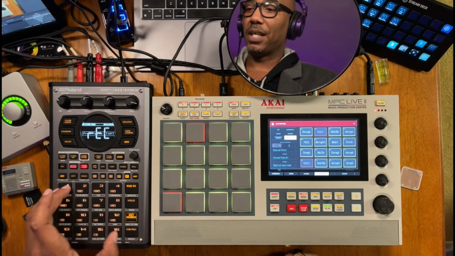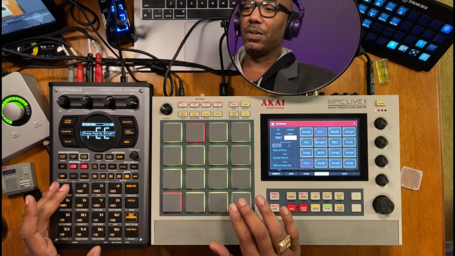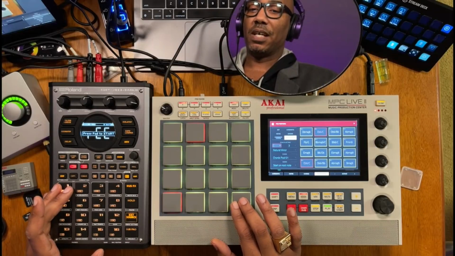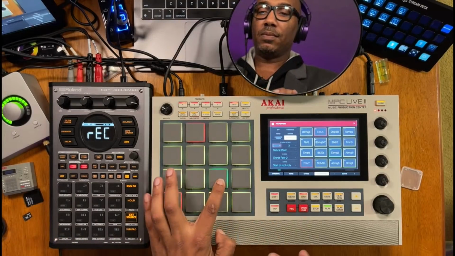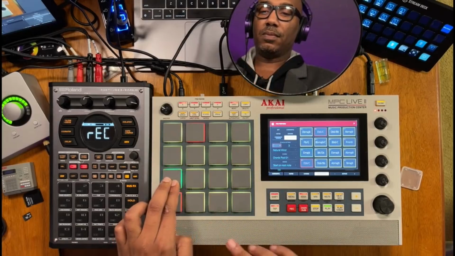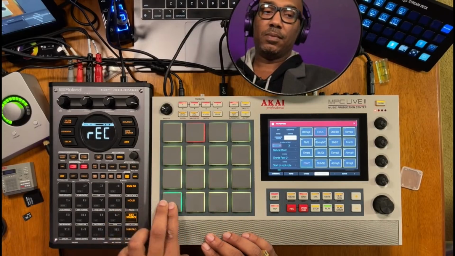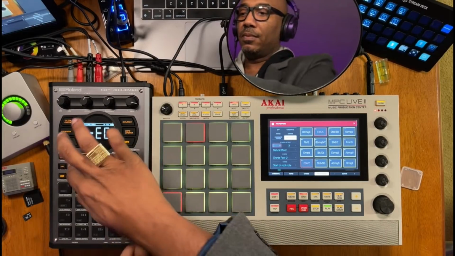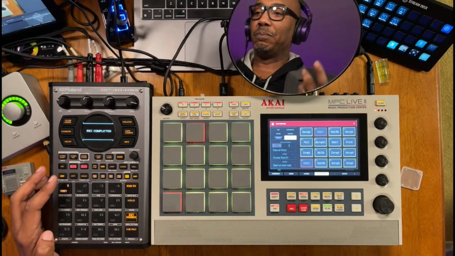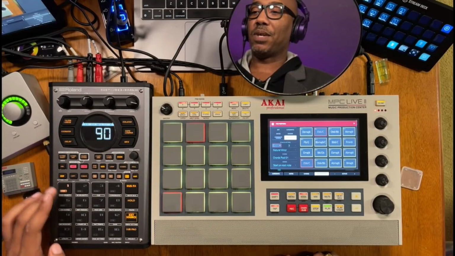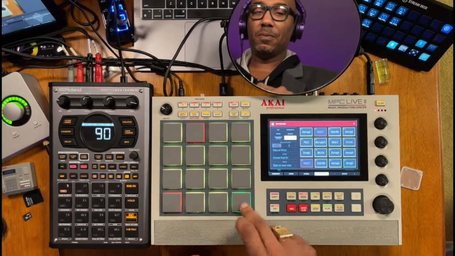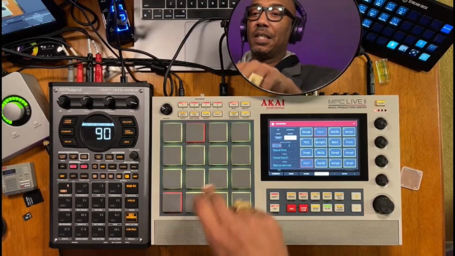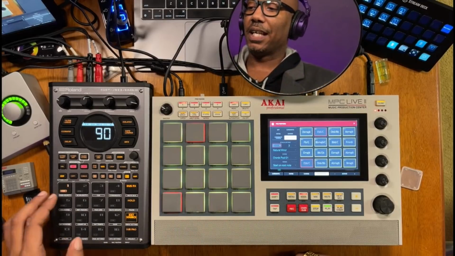So I'm gonna pick this pad out, and then I'm going to press the pad again when I'm ready. Then record complete. Once you hit that, then it's in the pad. Now in comparison, you can hear that it added some lo-fi to it, and then I can go from there.